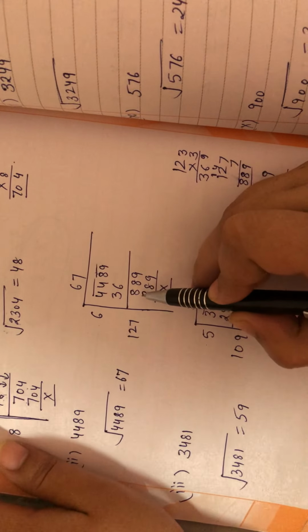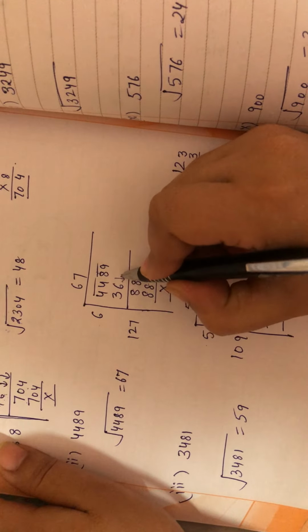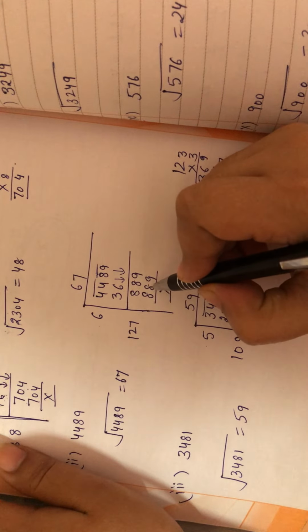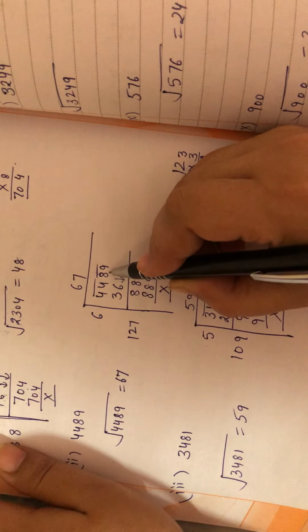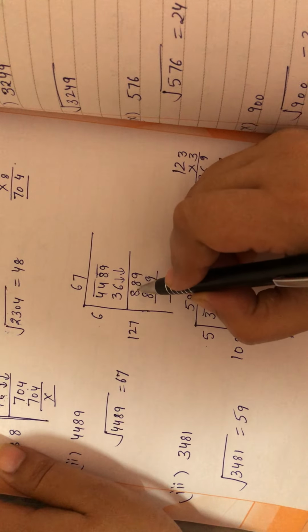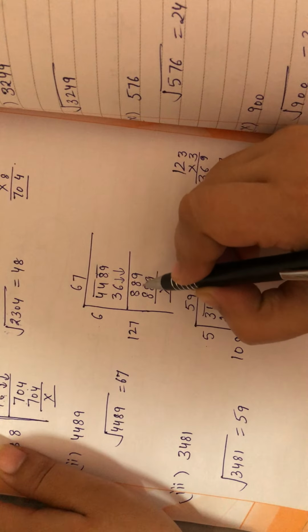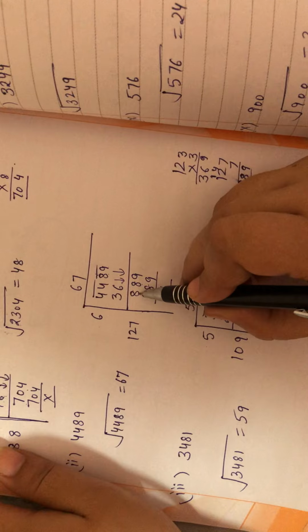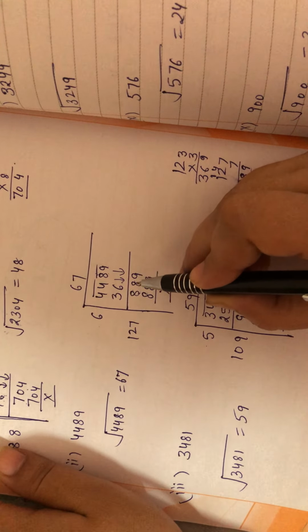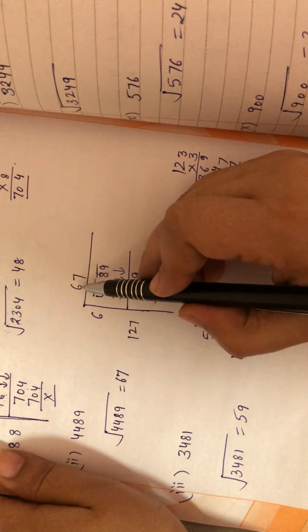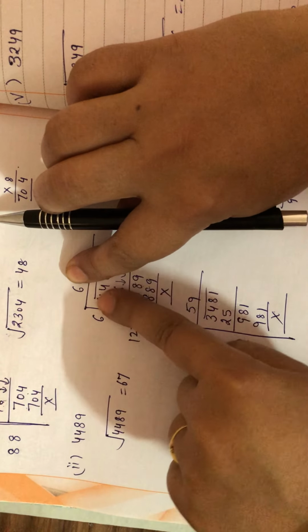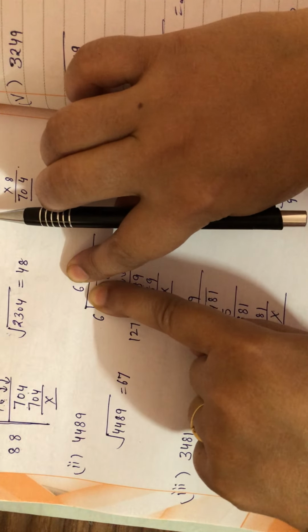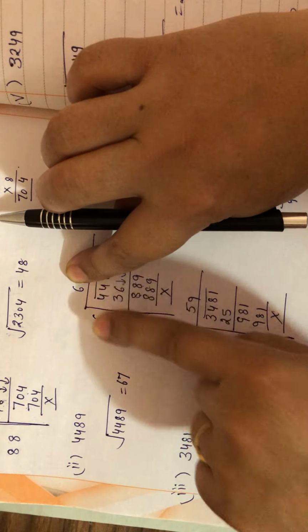44 minus 36 is 8. Then we'll carry forward these two numbers. We have to take numbers in pairs. So when we take this along with this 8, we will take 89. Not only 8, both 8 and 9 together. So this becomes 889. Now we need its divisor. For that, we have 6 in the quotient. So double of 6, 6 into 2, is 12.